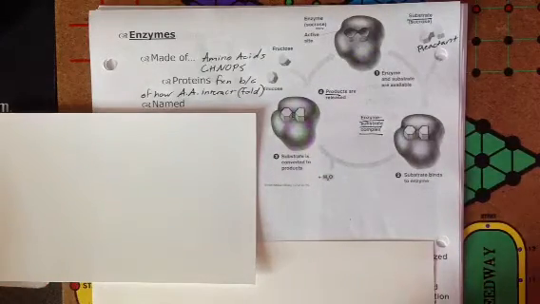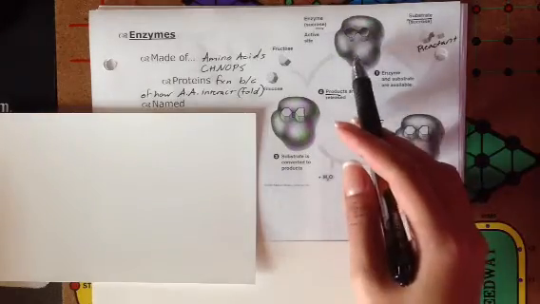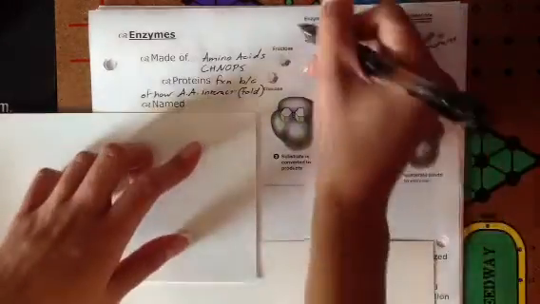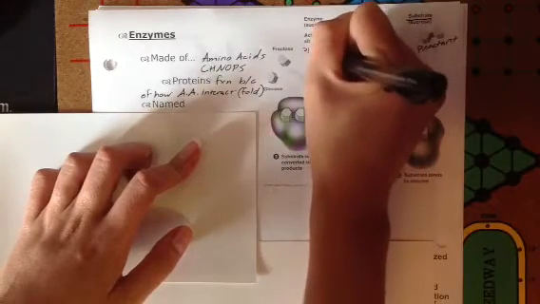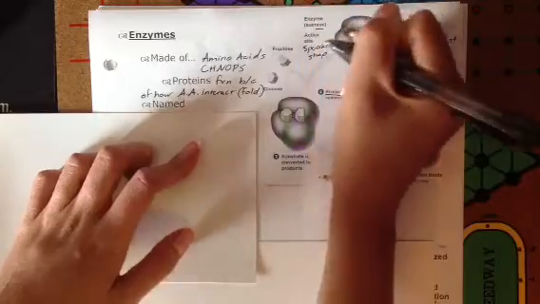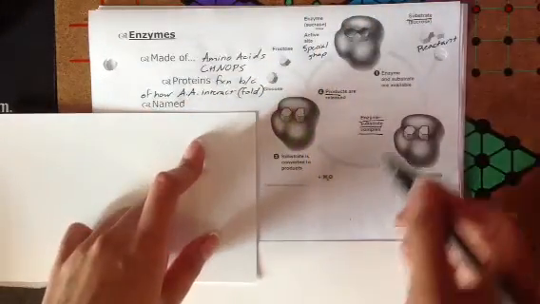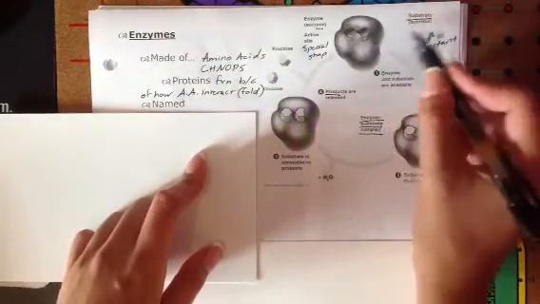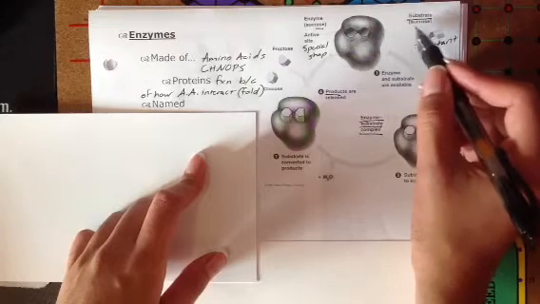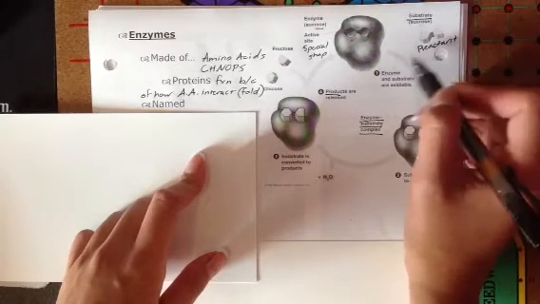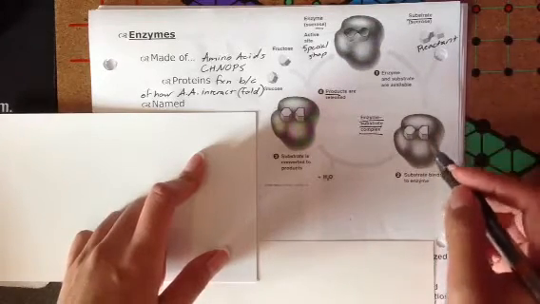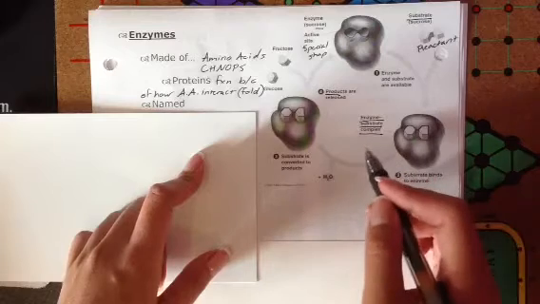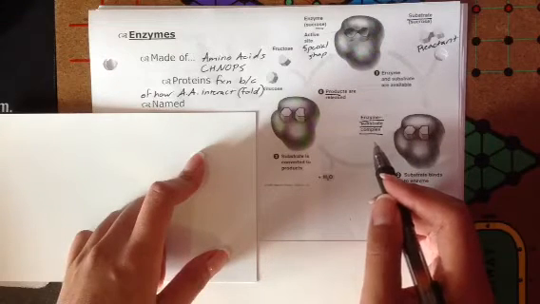Thinking of the general enzyme reaction, we first have the enzyme by itself. The enzyme has a very specific shape at the active site. So this is our special shape. The enzyme is going to be very specific to a substrate. Substrate can also be known as a reactant. That's what's going to be worked on or changed. And then they will bind together in what's known as an enzyme substrate complex.